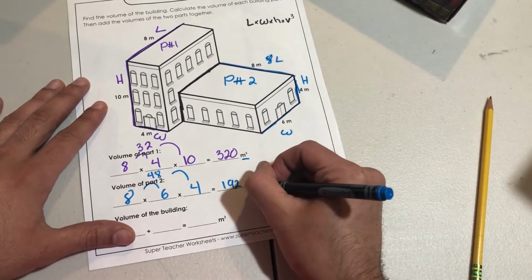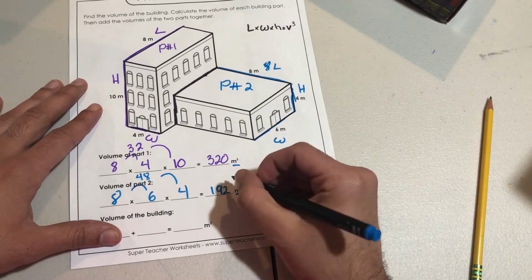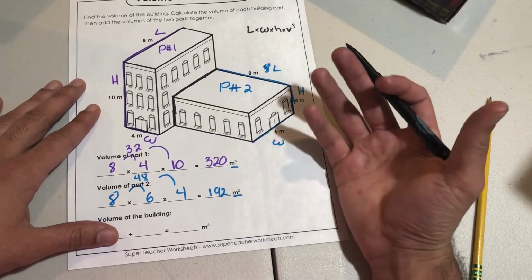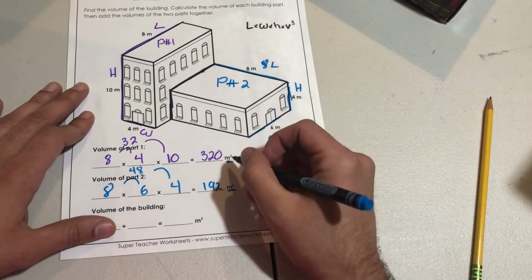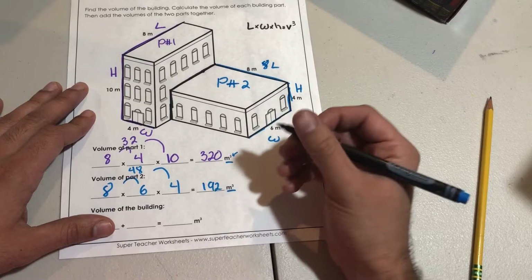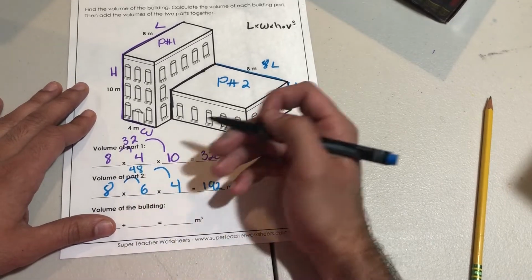Remember that the unit is very important. It's meters, as we can tell over here. It tells us what the unit is. And then over here, it tells me that it's cubed. Or I should know that it's cubed because I'm multiplying by 3 different dimensions.